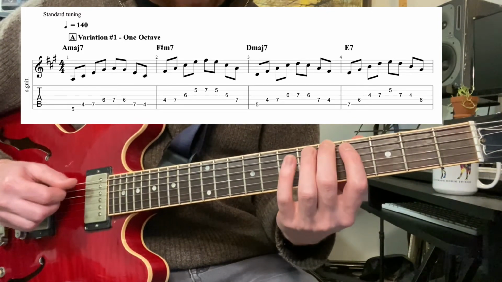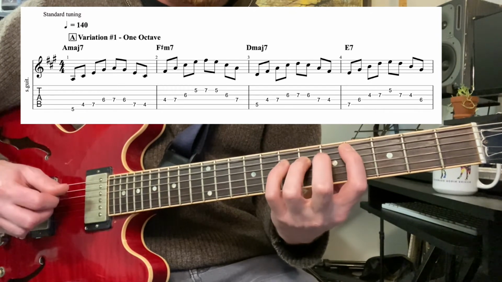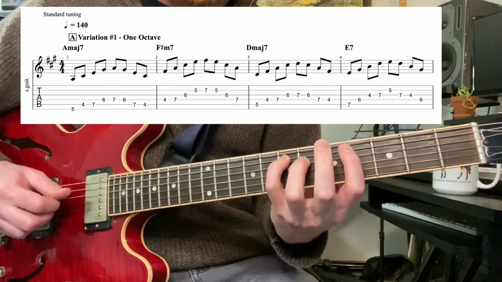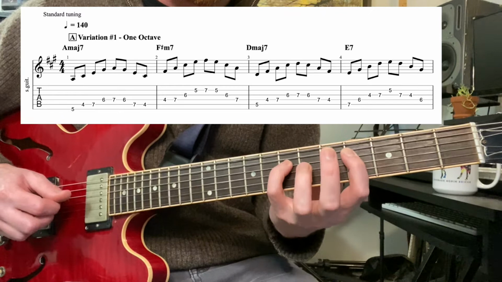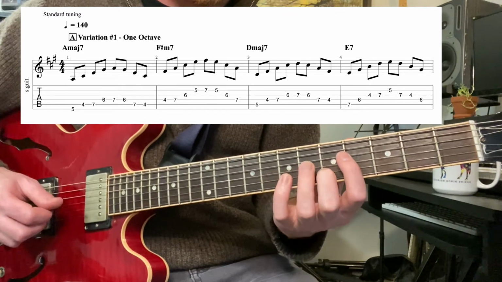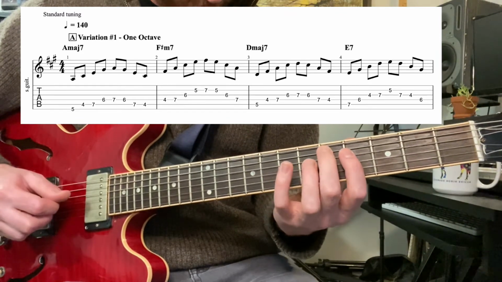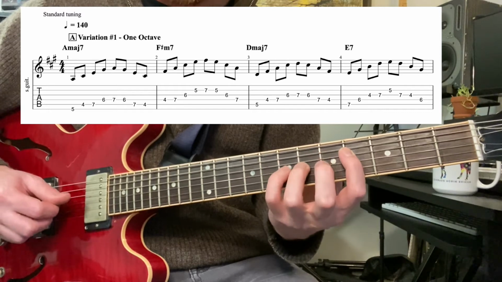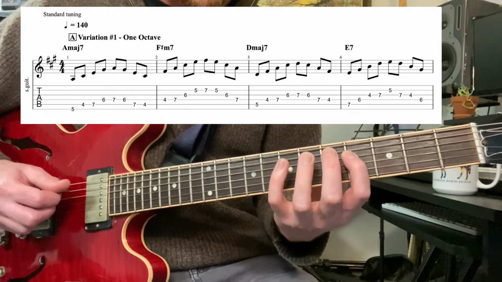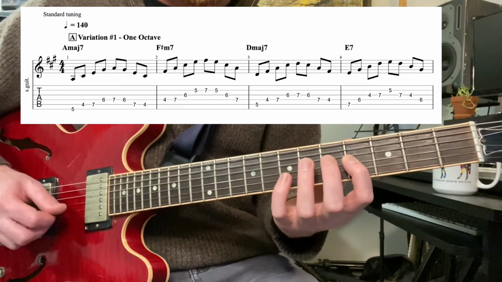Ready? Here's the F sharp minor. F sharp minor 7. Here's the D major 7. 4 chord. Here's the E dominant 7. 5 chord.